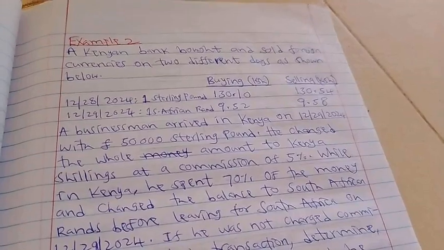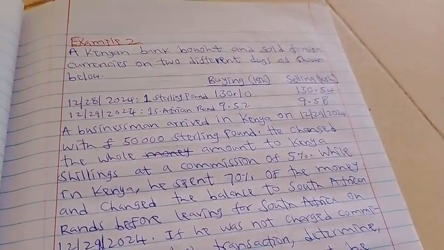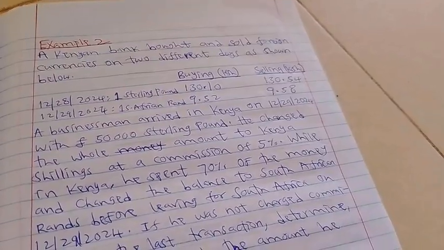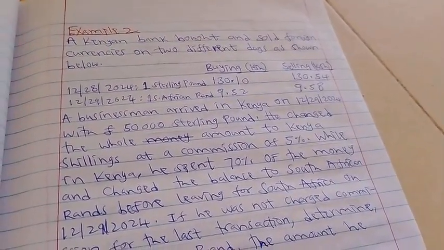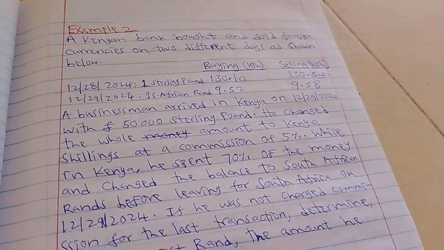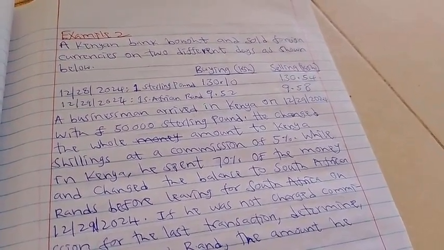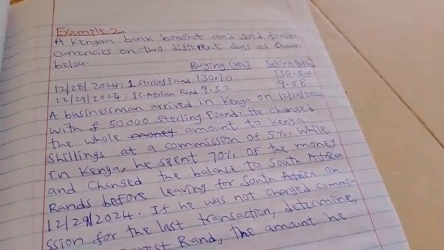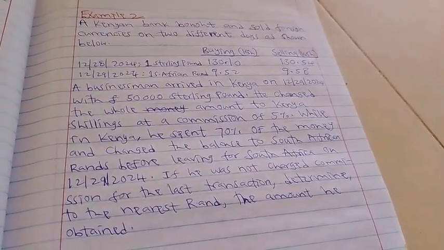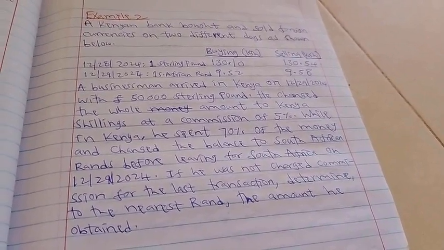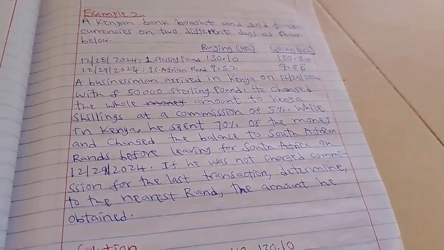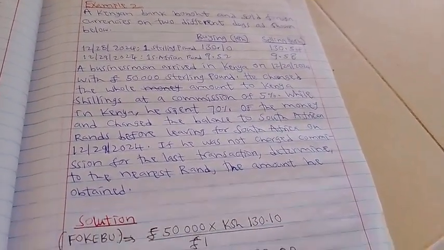A businessman arrived in Kenya on 29th of 12, 2024, with 50,000 sterling pounds. He changed the whole amount to Kenya shillings at a commission of 5%. While in Kenya, he spent 7% of the money and changed the balance to South African rand before leaving for South Africa on 29th 12 2024. He was not charged commission for the last transaction. Determine, to the nearest rand, the amount of money he obtained.